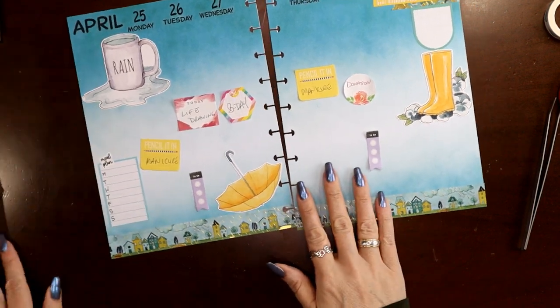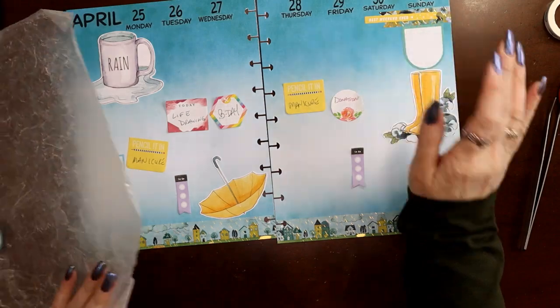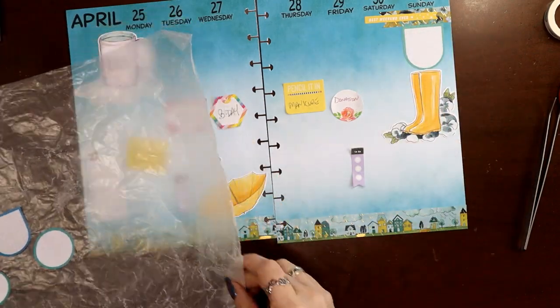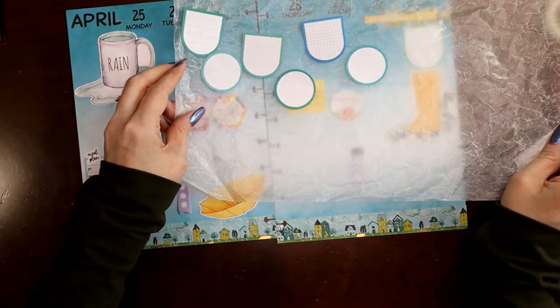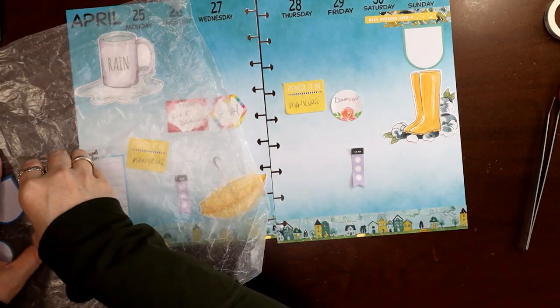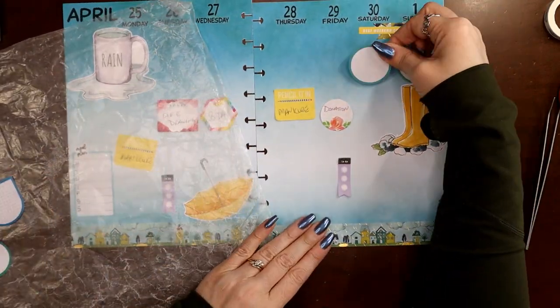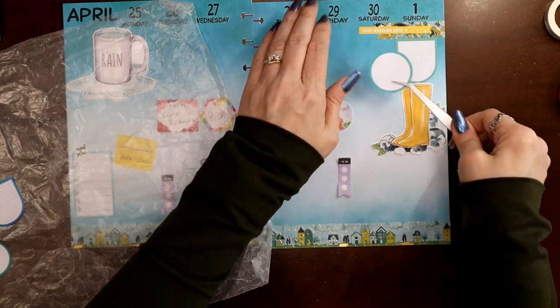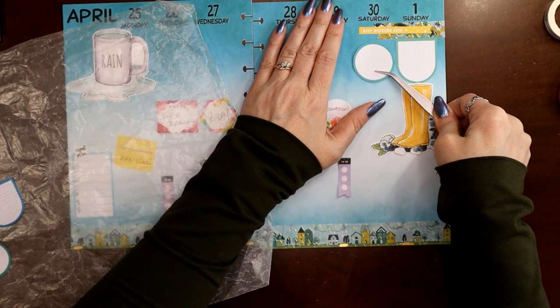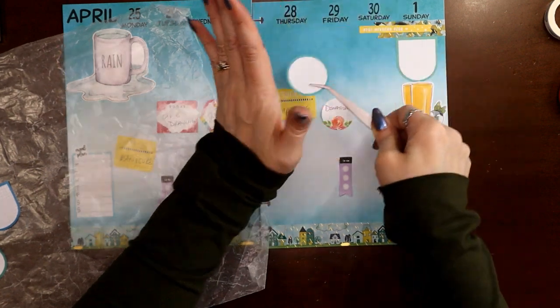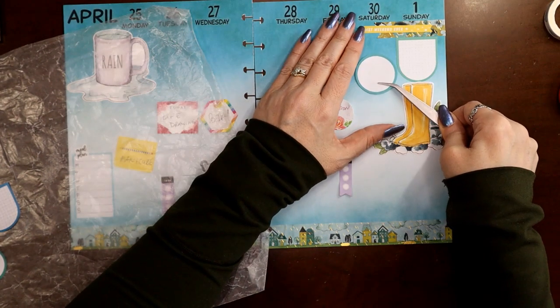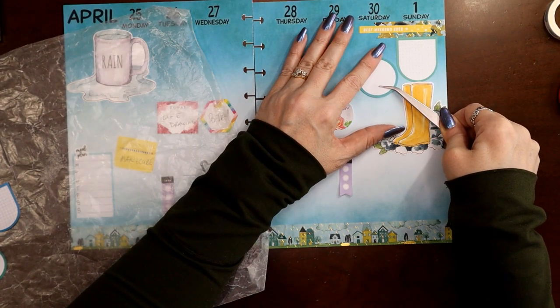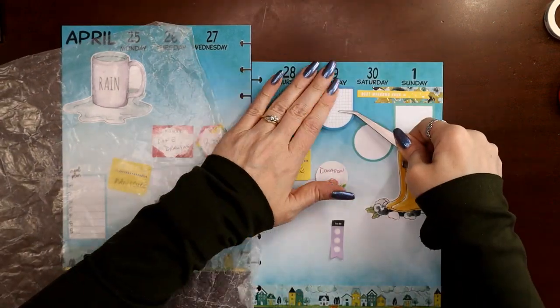Then I think I'm definitely going to use the stencil for my to-do list. But let's go ahead and put the rest of these on. Like I said, I want them to have a little bit of a raindrop feeling, so I am going to use the ones that are rounded toward the bottom, but I want them to be at varying heights. So I'm just going to play with the placement of these to randomize them a little bit.